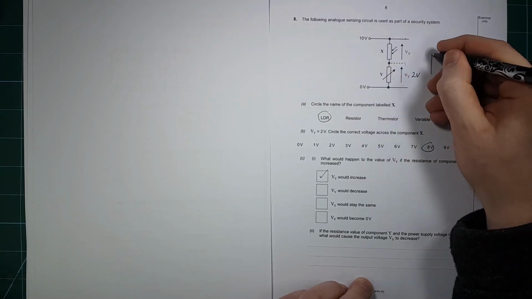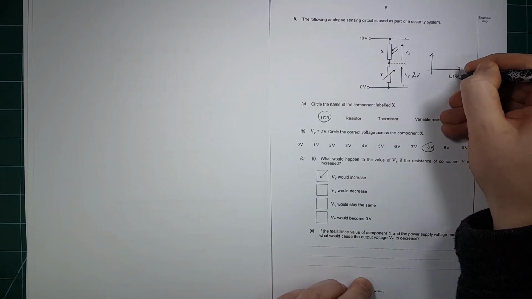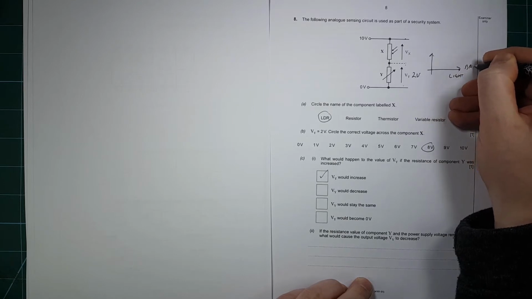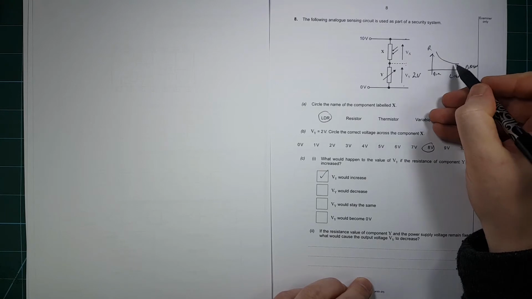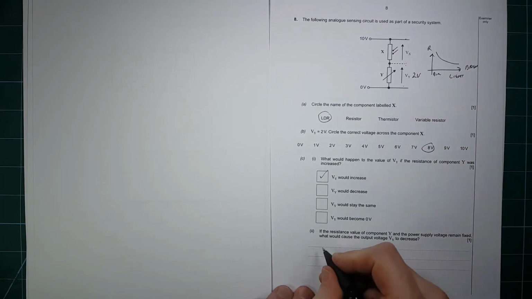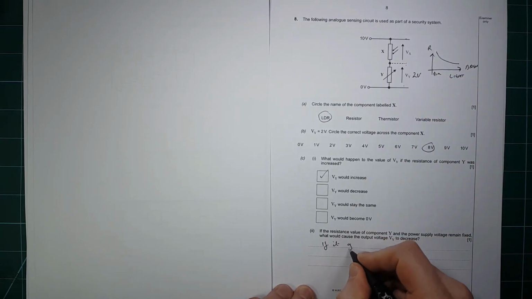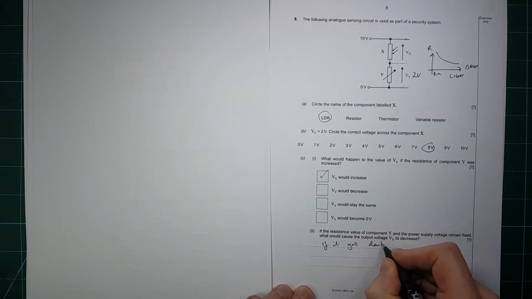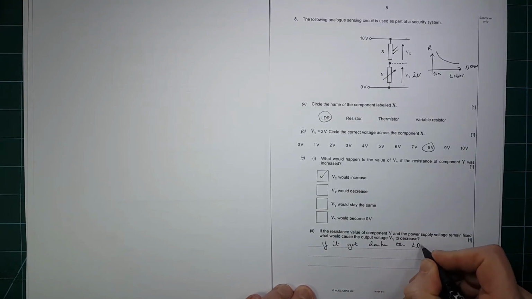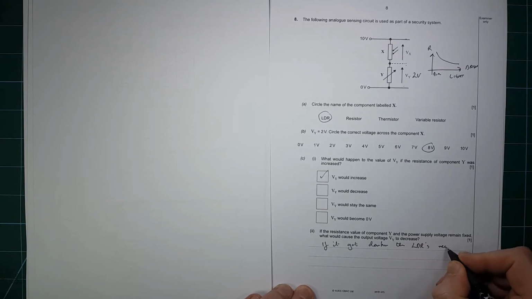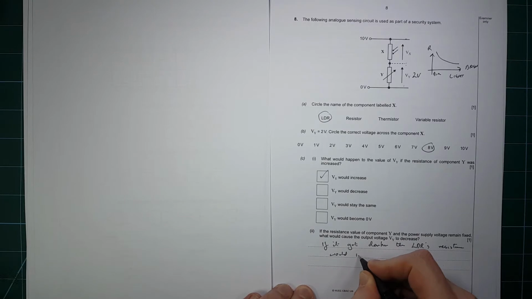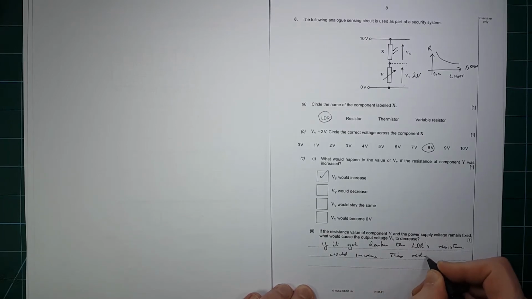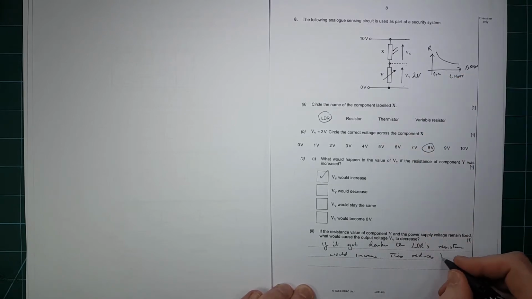because of the light response of this resistor, so this is bright, this is dim, this is R, it looks like this. To increase its resistance, you want it to get darker, so if it got darker, the LDR resistance would increase. This reduces Vy.